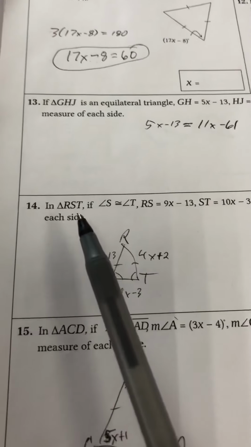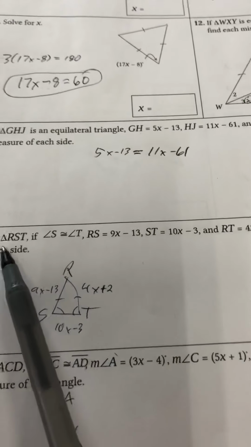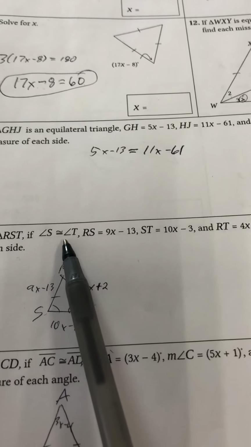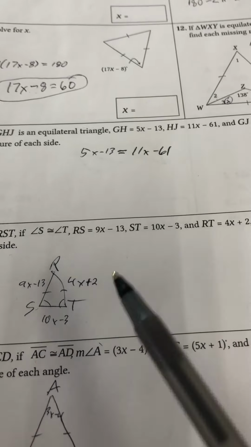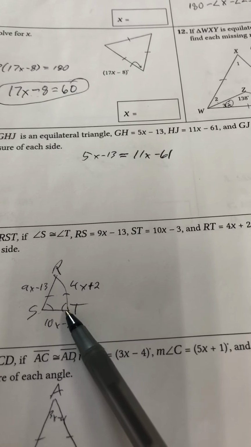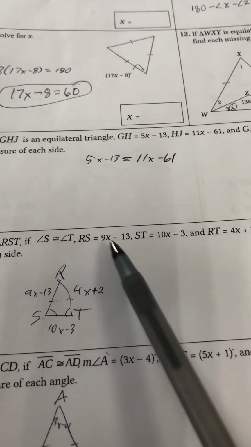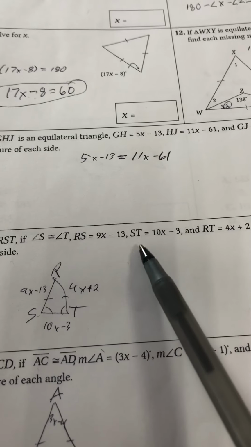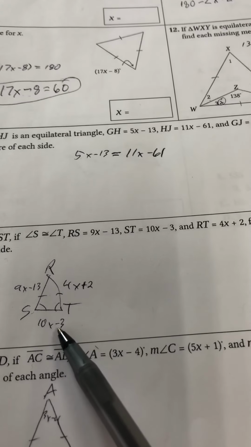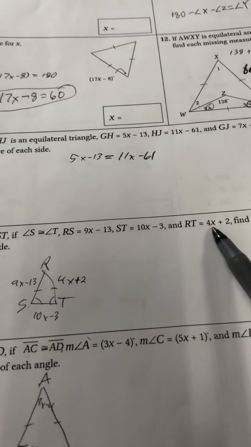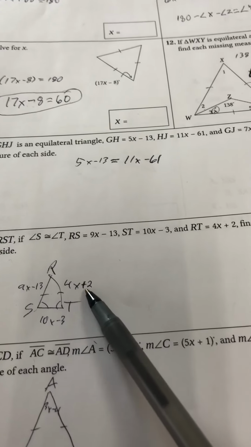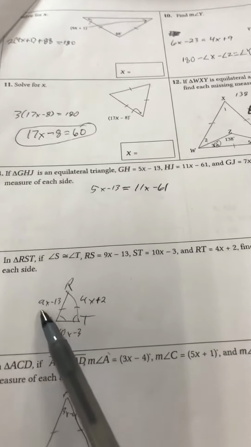Number 14, in RST, if angle S is congruent to angle T, I have that marked here, and RS is 9x minus 13, ST is 10x minus 3, and RT is 4x plus 2, find x. So these two are good.